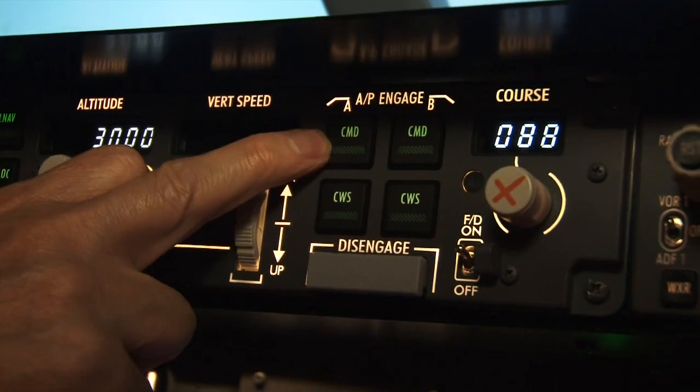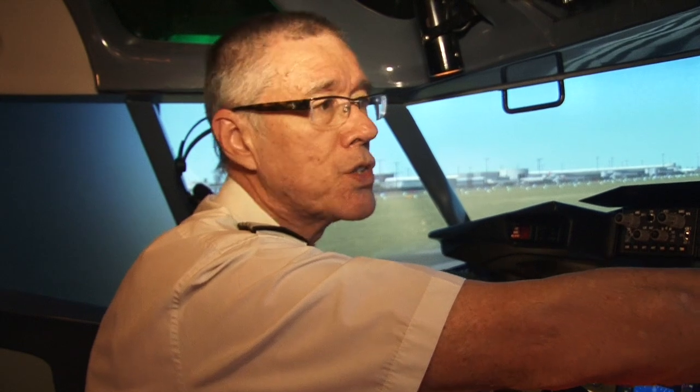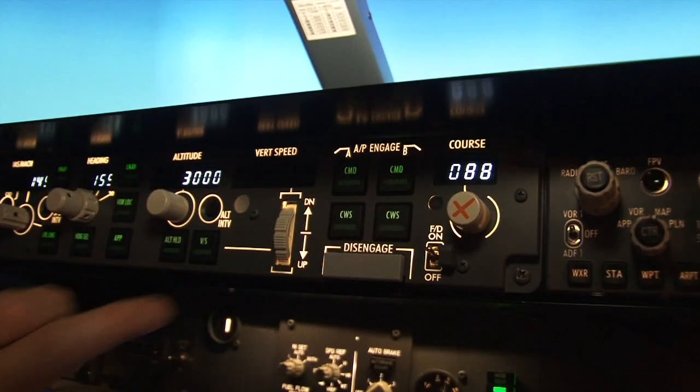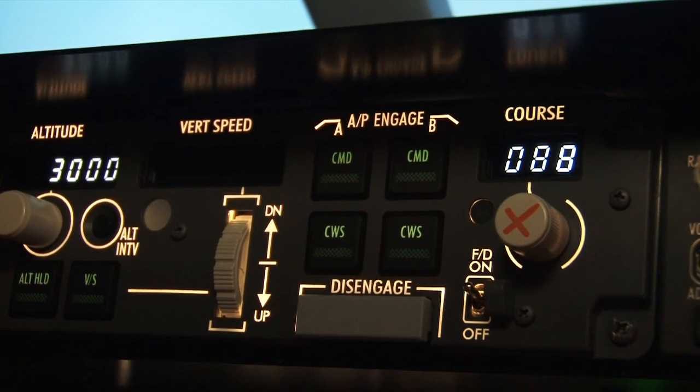And then we can engage the autopilot A. The difference between A and B is the autopilot A is used for the pilot flying in the left-hand seat, and the autopilot B is for when there's a pilot flying in the right-hand seat.